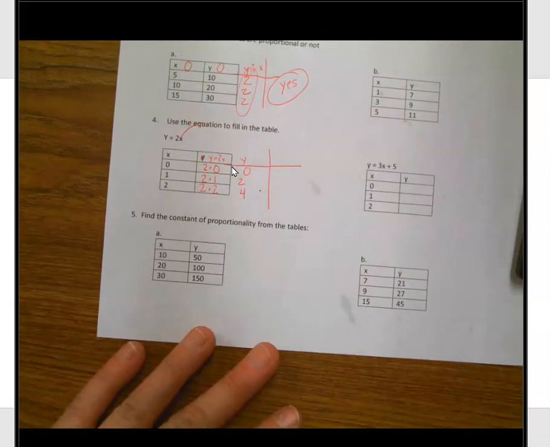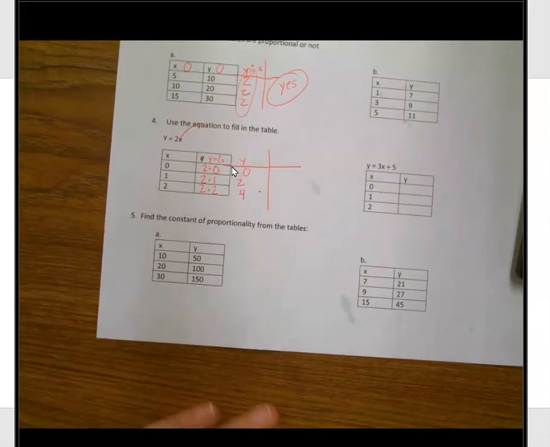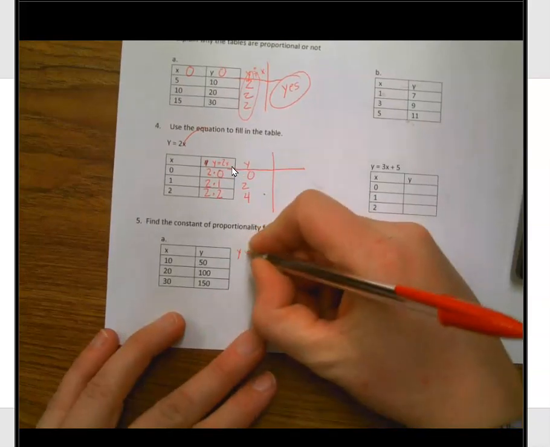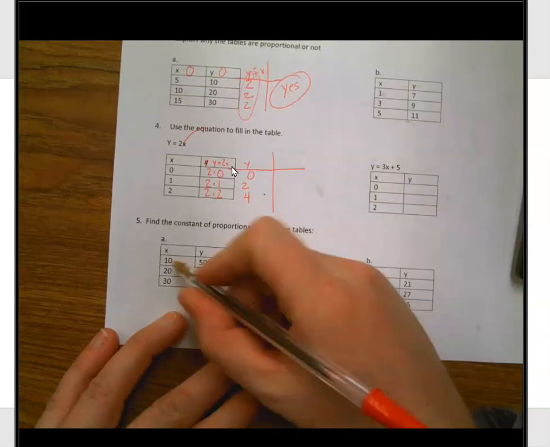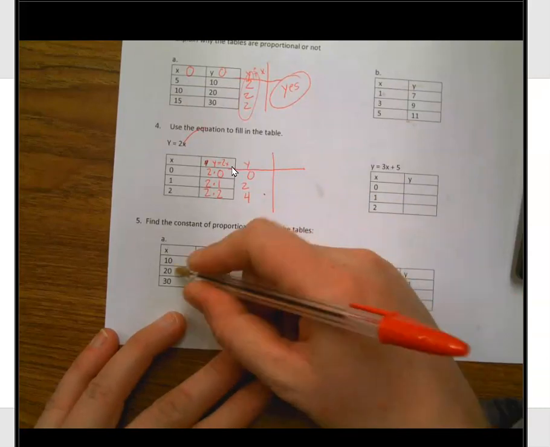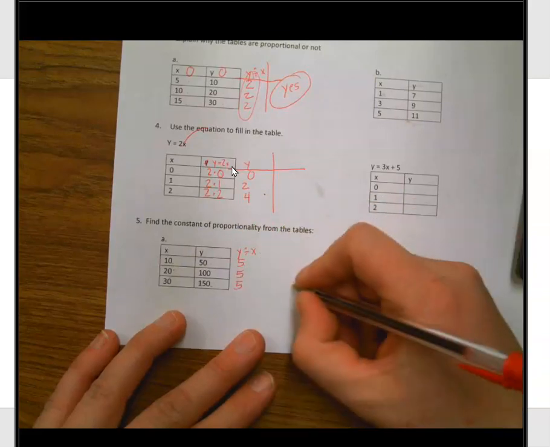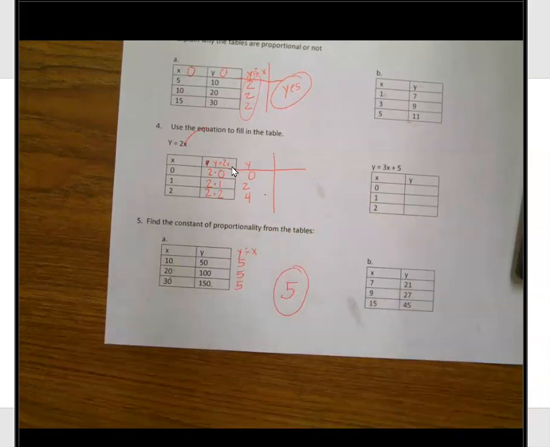Okay. Constant of proportionality on number 5. Find the constant of proportionality: it is y divided by x. 50 divided by 10 is 5. 100 divided by 20 is 5. 150 divided by 30 is 5. Constant of proportionality, also known as the unit rate, is 5.